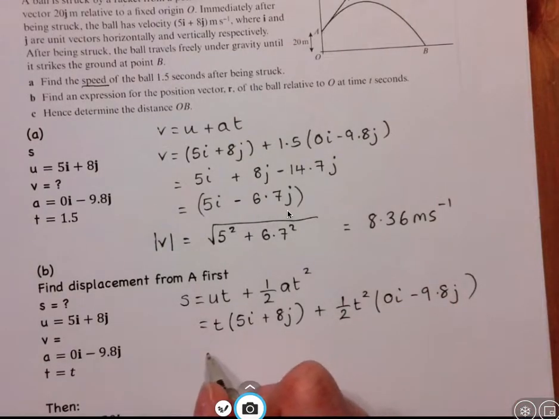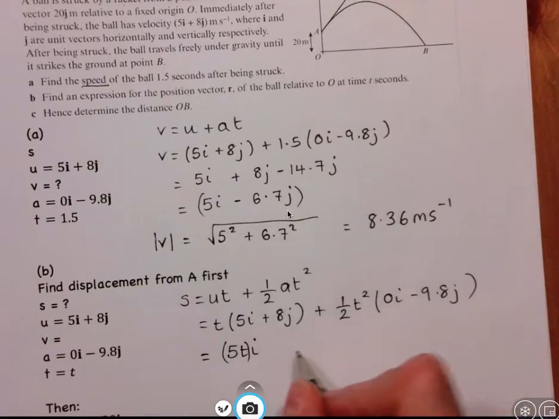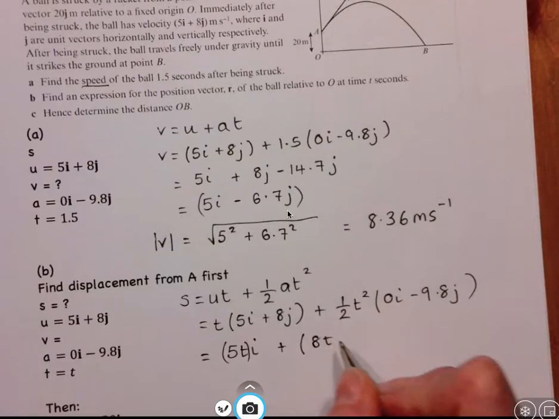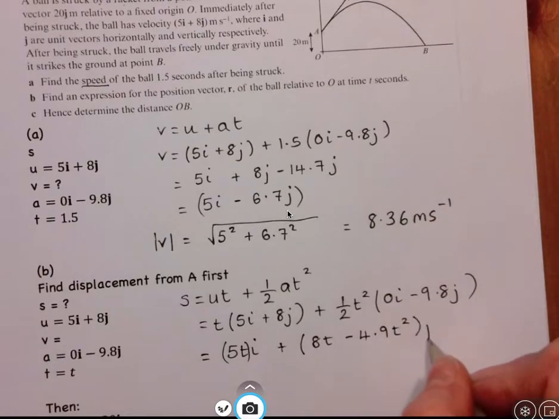If I just try to make that look a little bit nicer, in the i direction, I've just got 5ti, because obviously half t squared times 0 is going to disappear. And then in the j direction, I've got 8t and it's going to be minus 4.9t squared j.